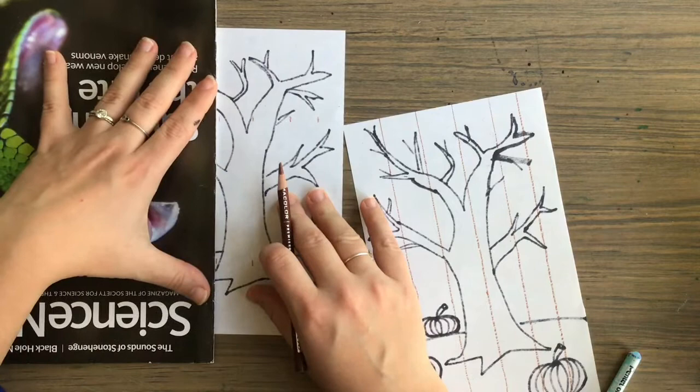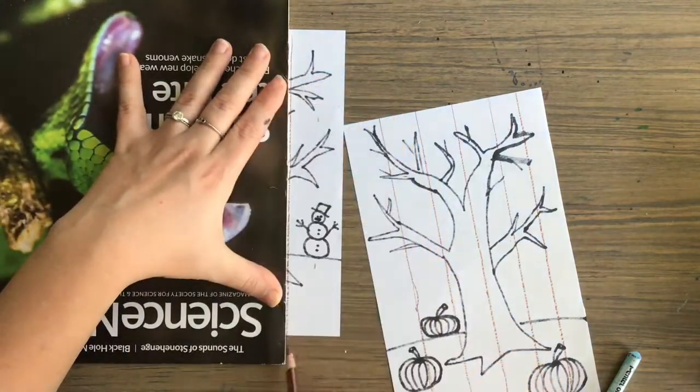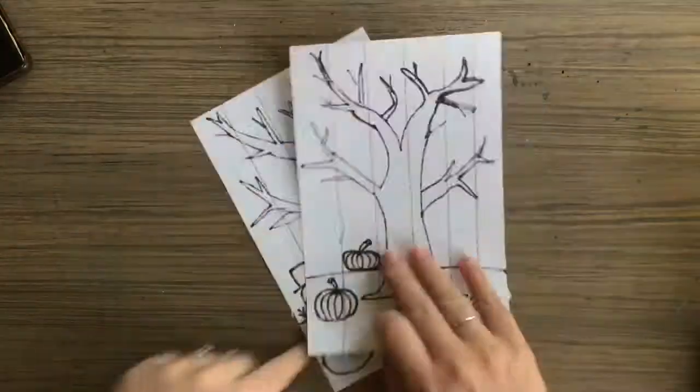When you're done with the first tree, repeat the same steps on your second tree, drawing those lines about 1 inch apart, and then you will cut them into strips.